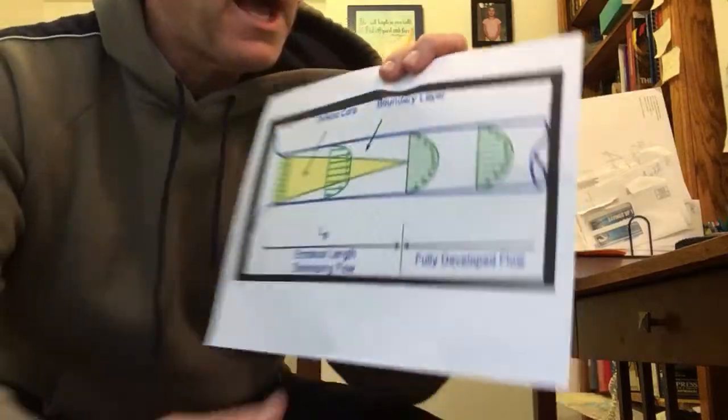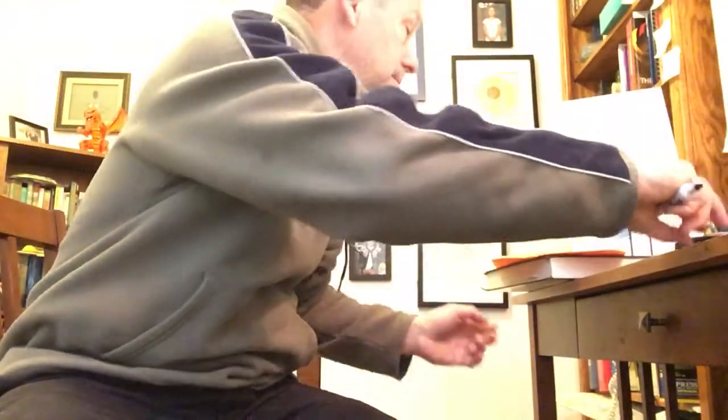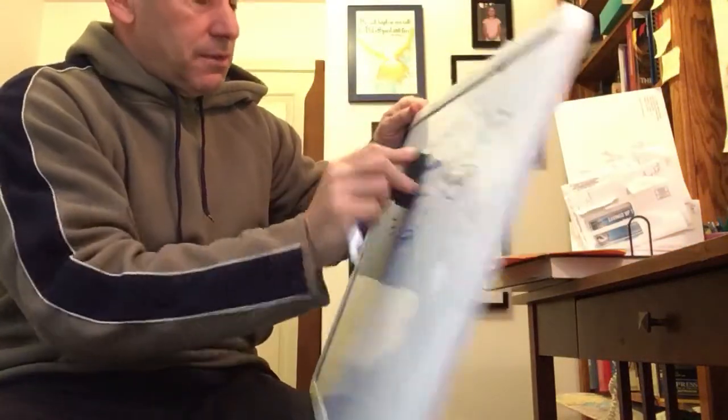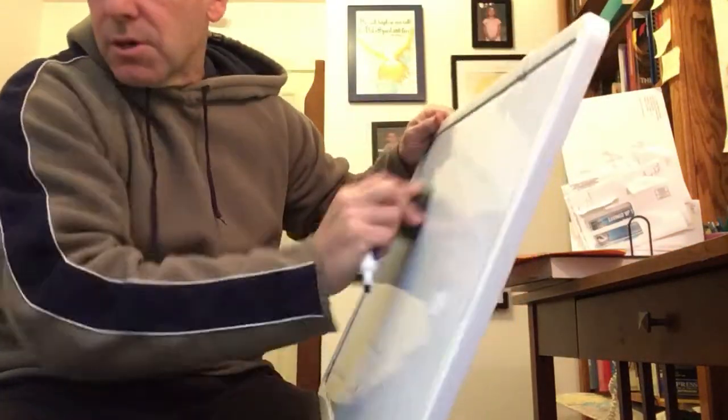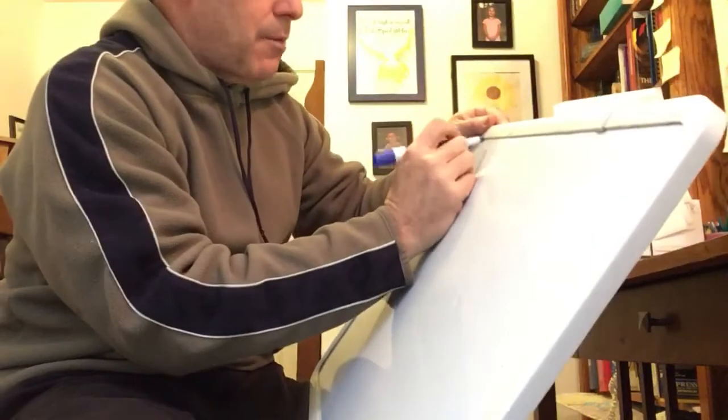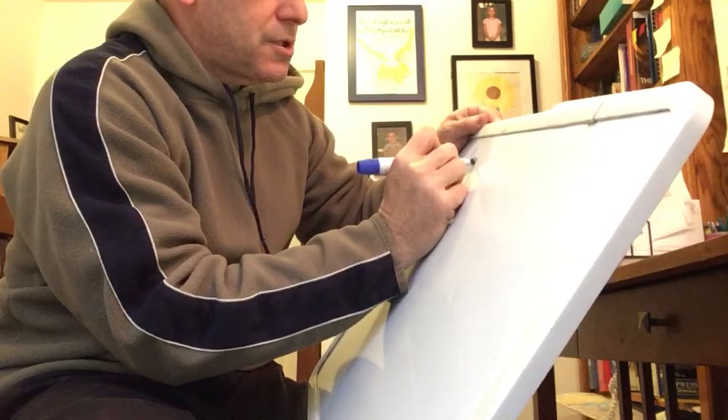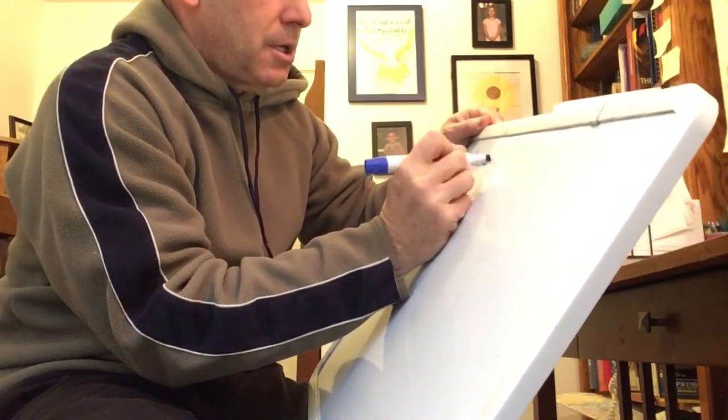Okay, so that is our first step, some basic understanding about nature of flow. And we're going to just take a look at the fully developed region and start working on laminar or turbulent. Okay. And what do those look like? What is the motion of the molecules look like in laminar versus turbulent?